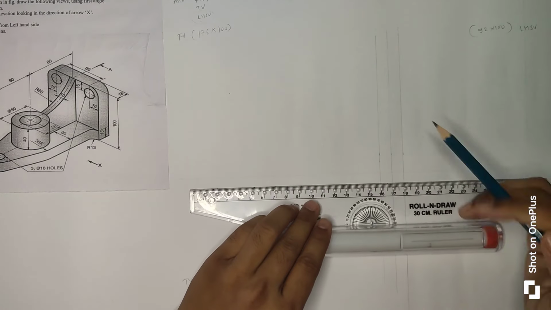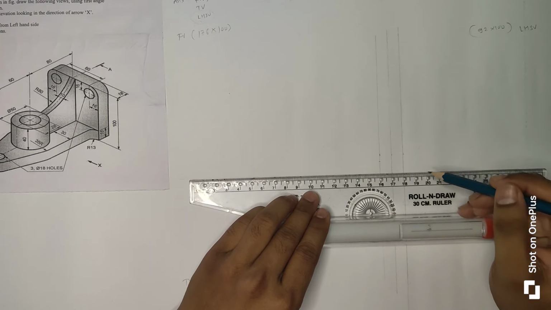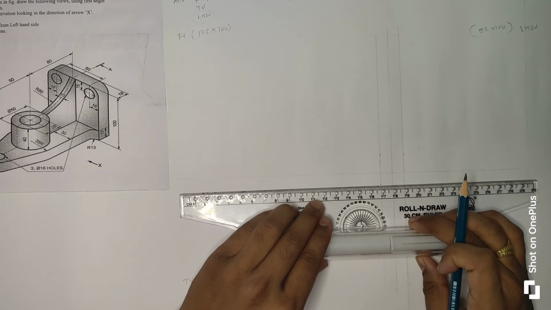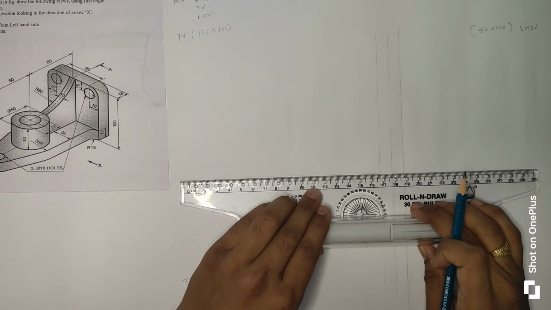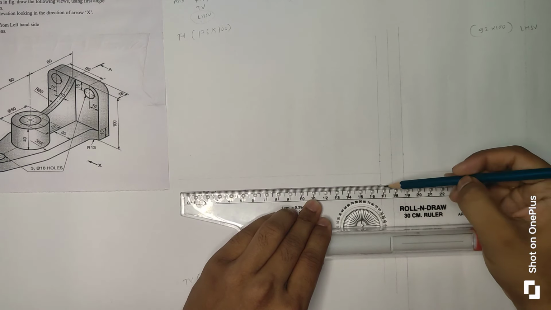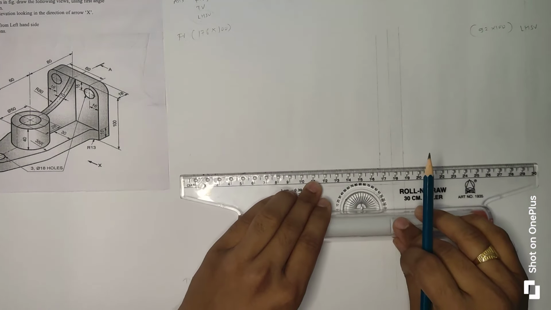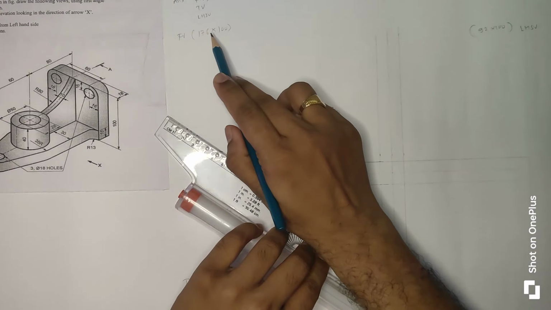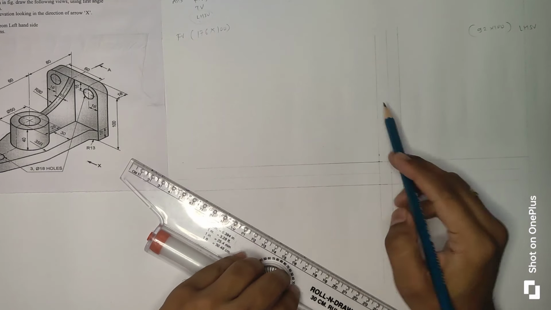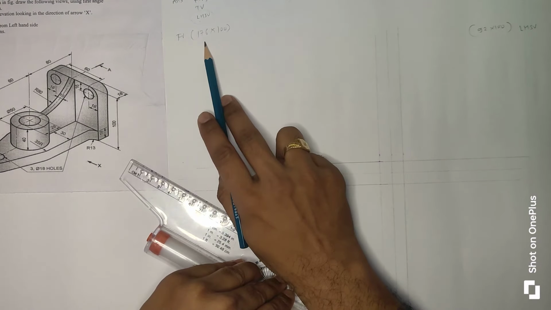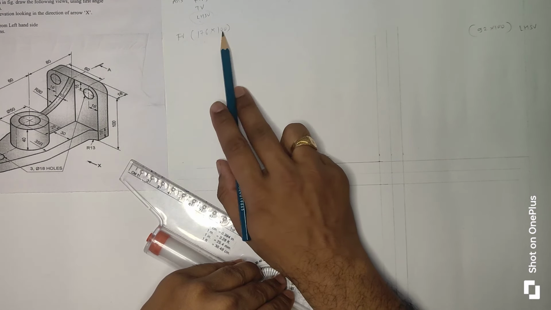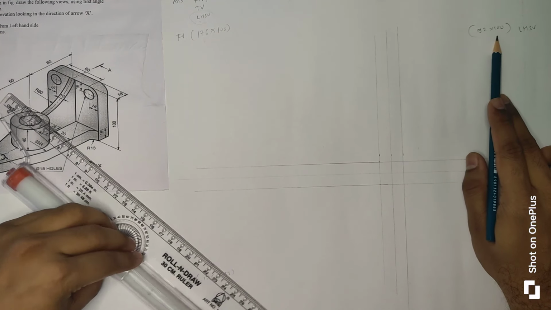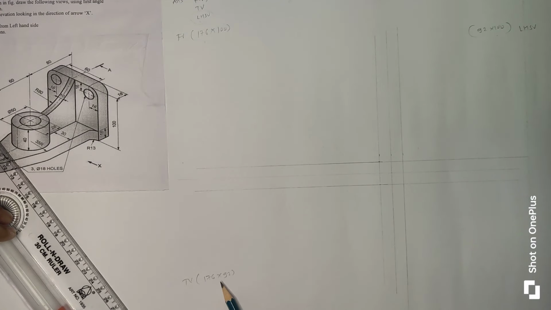Then we will draw a horizontal line, and at a distance of 1 centimeter we will draw a parallel line to this horizontal line on the bottom as well as on top of this line, such that we get this area 176 by 100 from this point. So this area must be 176 by 100 or greater, this area must be greater than 92 by 100, and this area must be greater than 176 by 92.